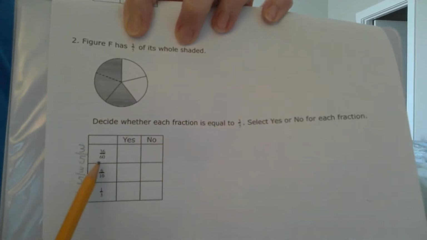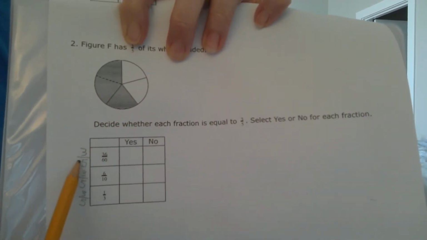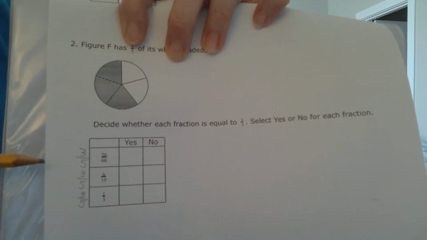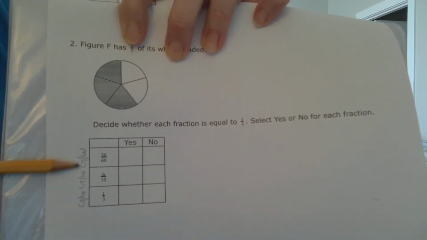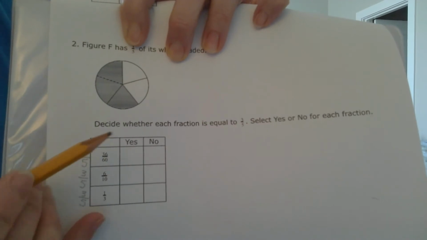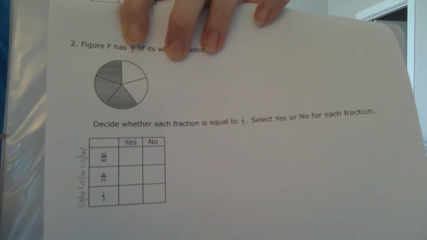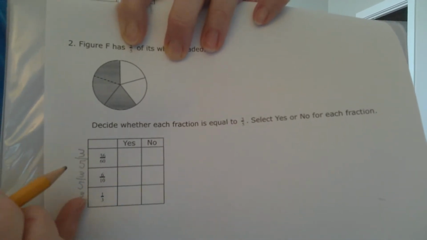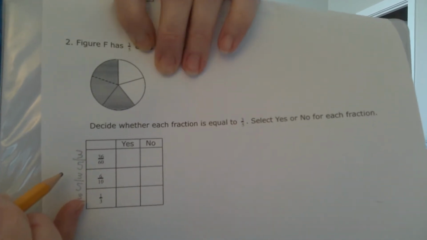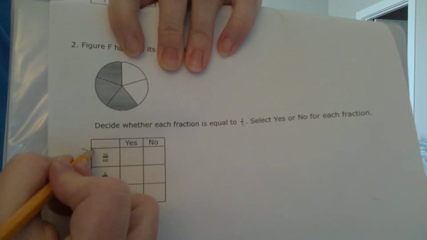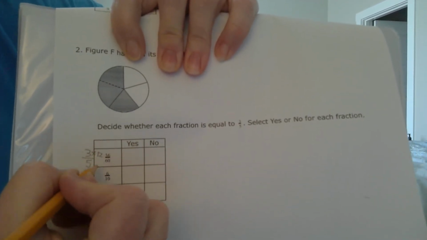So then what I want to do is multiply the top. You have to multiply or divide the top and bottom by the same number. So if I was to say 3 times what is 36? I would say 3 times 12 is 36.